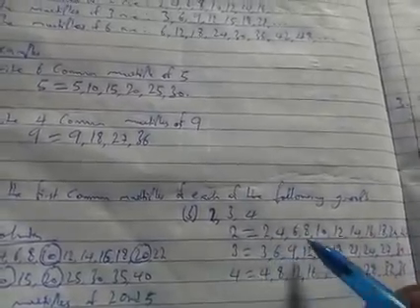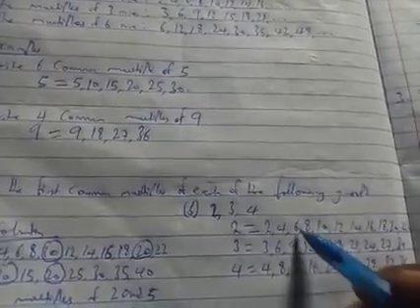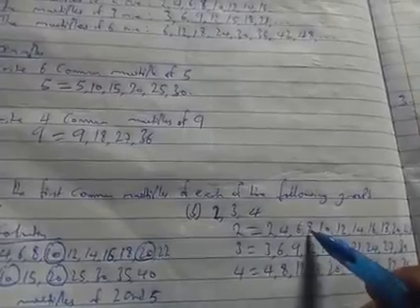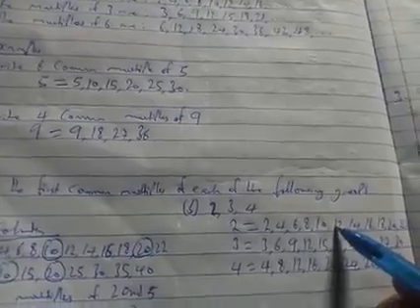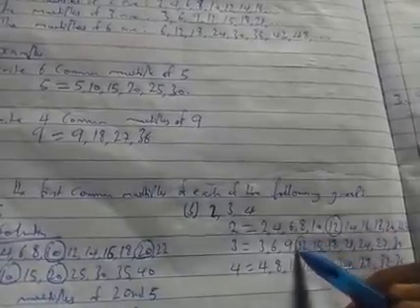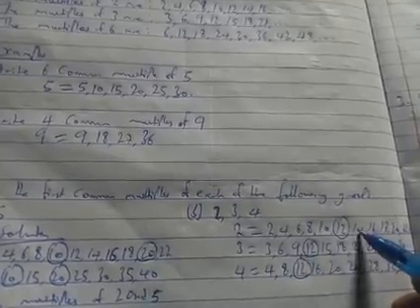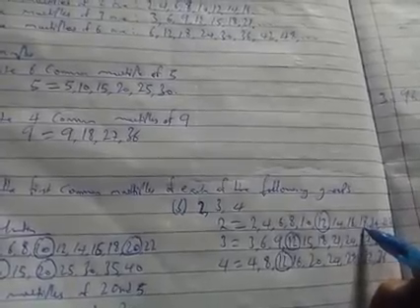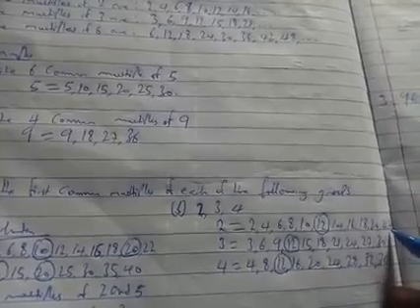Now let's look at what is common between the 3. 2, not common. 4, not common. We have 4, but 4 is not in 3. 6, not common. 8, not common. 10, not common. 12, we have 12, 12, 12. That means 12 is common. This is the first one common among them. 14, not common. 16, not common. 18, not common. 20 is not common. 22, not common. 24, 24 is common among them.